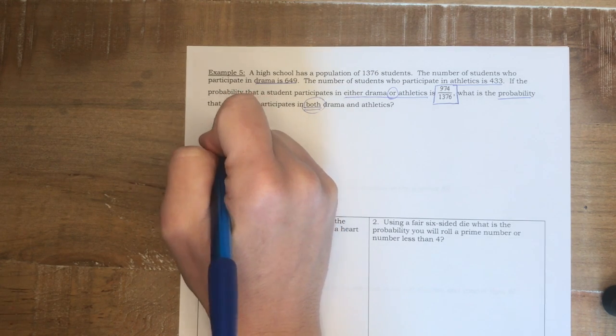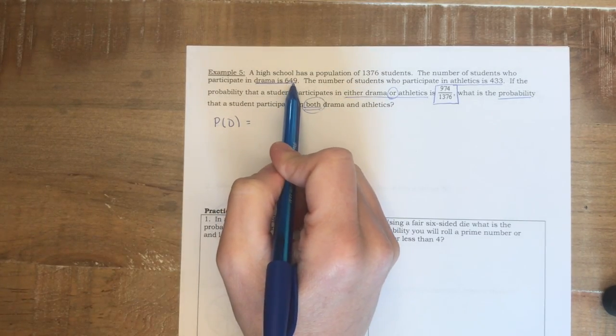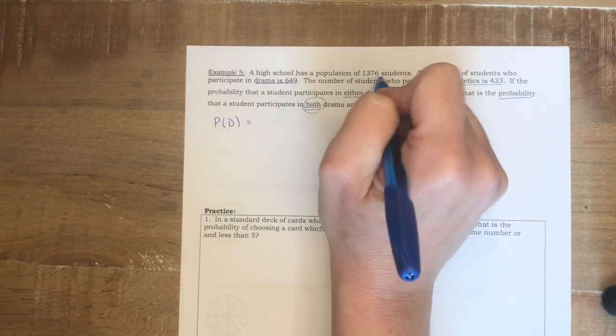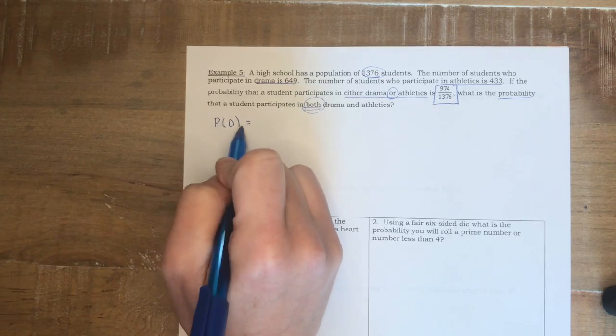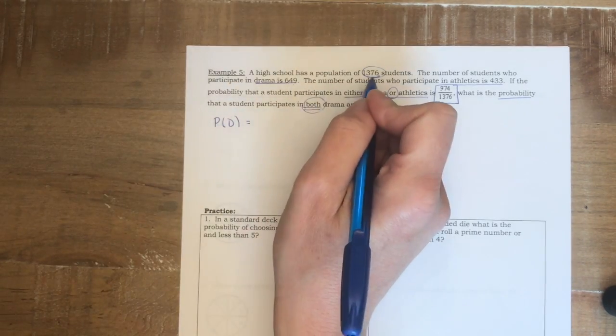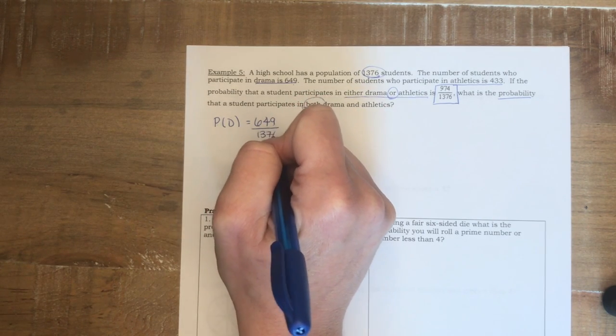Remember, P is standing for that probability, that fraction, right? So I know 649 students, but what is that fraction? Out of how many? It's out of the total. So whenever you have P of something, it should always equal a fraction or a decimal. So that is going to be 649 out of 1376.